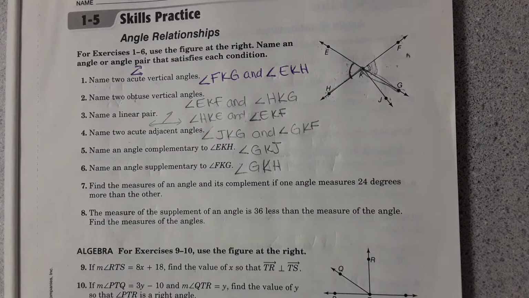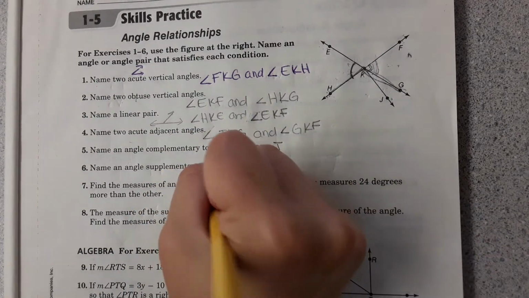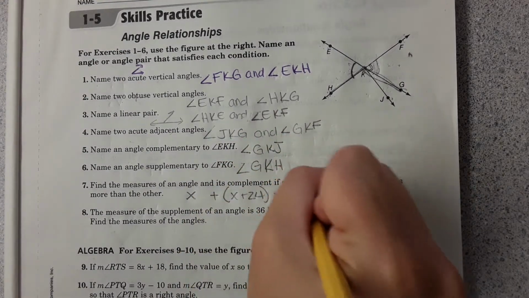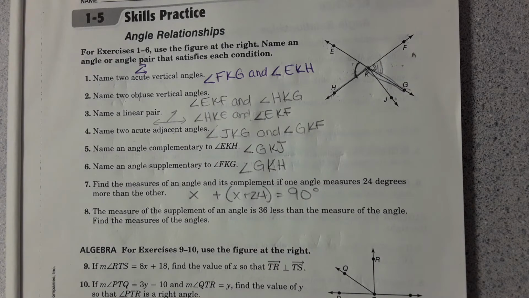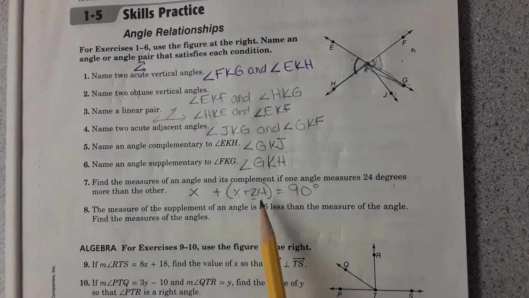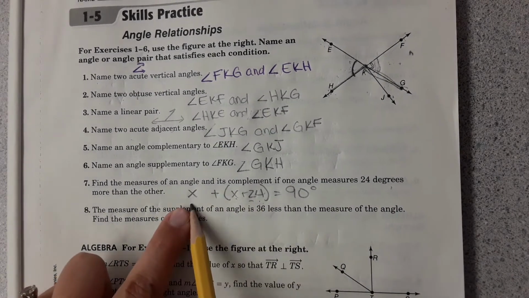Okay, now we bring in some algebra. It says find the measures of an angle and its complement if one angle measures 24 more than the other. Okay, so an angle x plus the angle x plus 24 equals 90 degrees. It takes a little practice to get it that simply. But it says one of the angles is 24 more than the other, so that angle plus 24. So this is like one angle, and then this is the other.